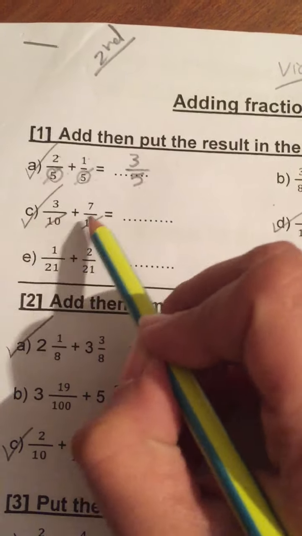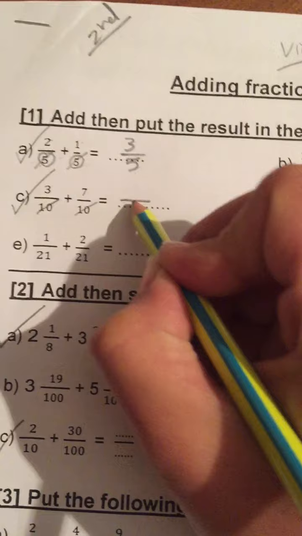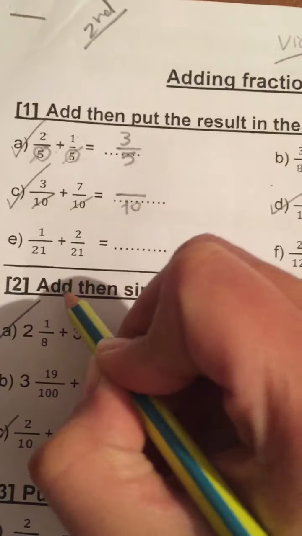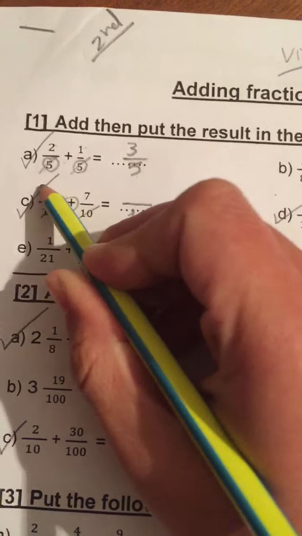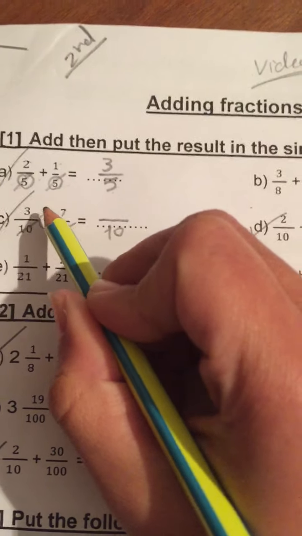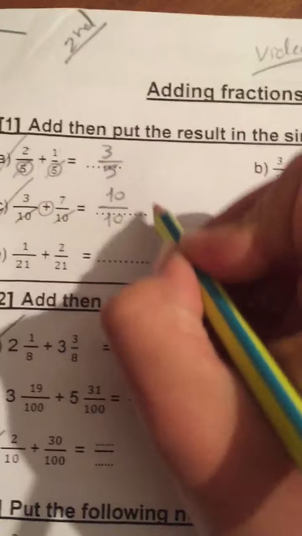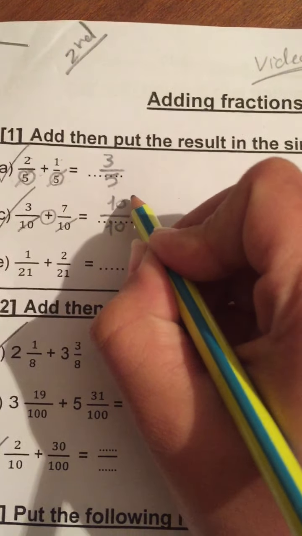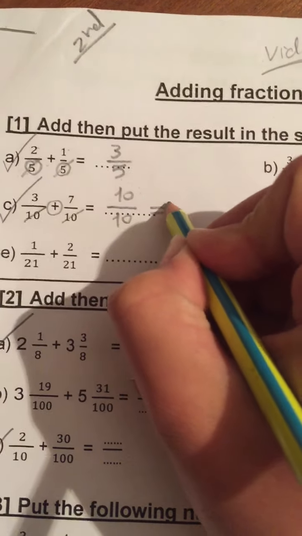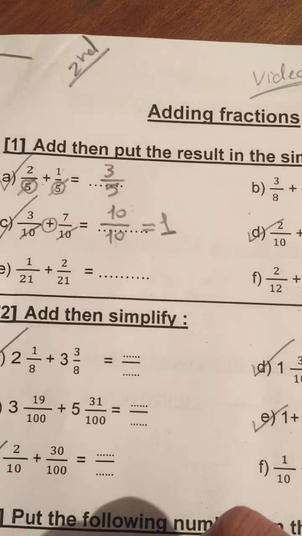Here in C, the denominators are the same, so I have no problem. So I'll put the denominator as it is, which is 10, and add. If I have plus, I'm going to add the numerators. If I have minus, I have to subtract the numerators. 3 plus 7 equals 10. And I know that 10 over 10, any number divided by itself, equals 1.